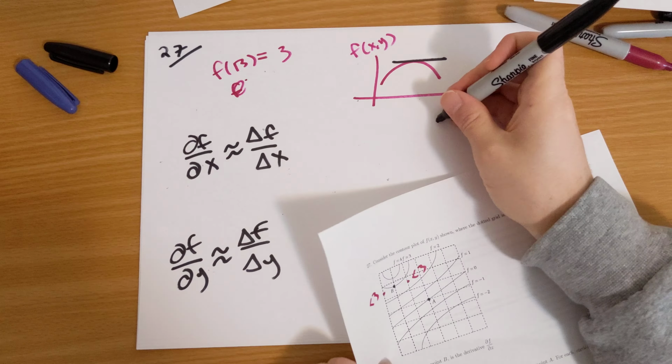So 63 plus f sub x here is 30 times x minus 2, plus f sub y is 18 times y minus 3. There's our linearization. We are done with part A.